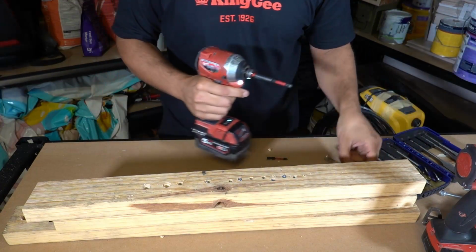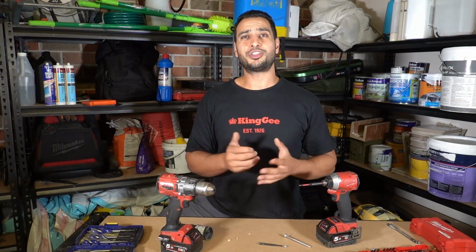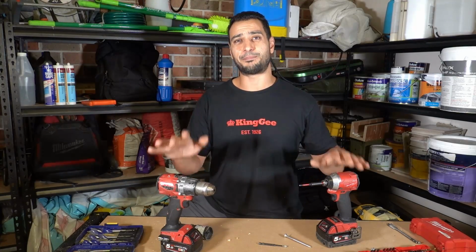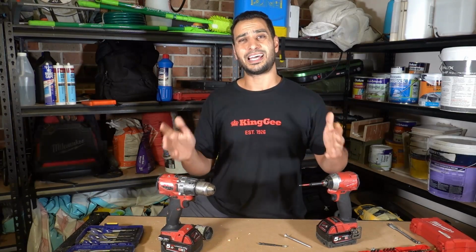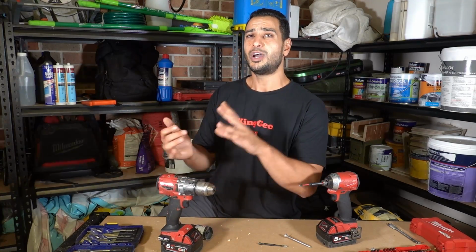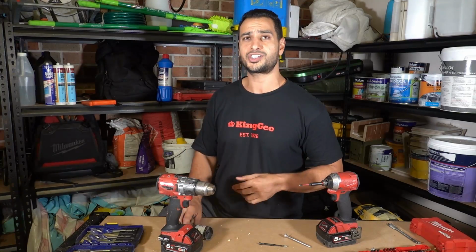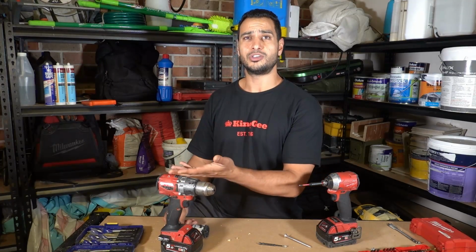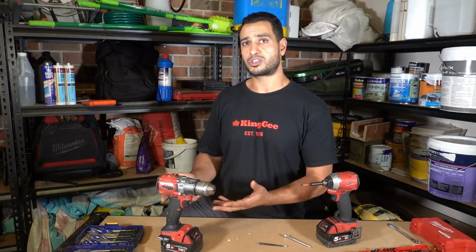so much easier. So after everything that we've just gone through, it's pretty obvious that both these drills have their place. They both excel over one another in different applications. So we've got the drill driver, we can control the amount of torque through the clutch, we can use a hole saw, we can use the hammer function mode. It's a very versatile unit.